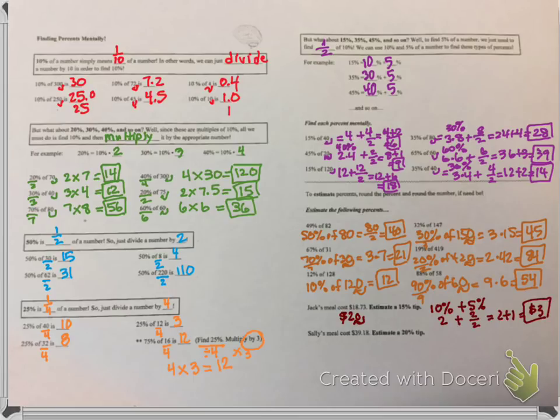All right? Sally, her meal costs $39.18. That's going to be about $40. We're going to estimate a 20% tip. So remember what we're going to do is we're going to figure out what 10% is and double it. Why? Because it said 20%. So let's figure out what 10% is, and 10% of 40 is 4. So we're going to take double that to make 20%. So we get 2 times 4 is 8. So Sally would pay an $8 tip.